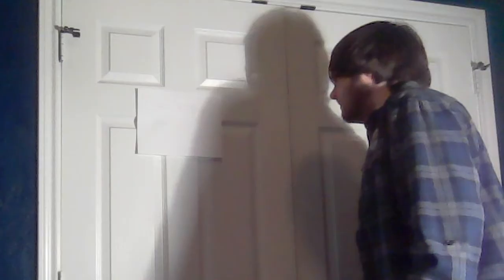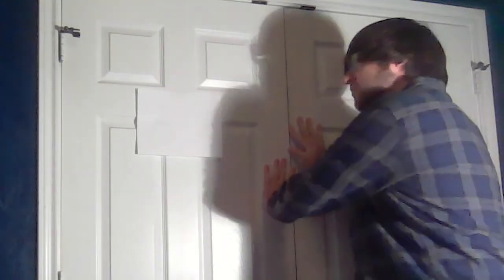What does that say? One-way door? No, not a soft lock. I'm soft locked in here? I'm gonna be stuck here for the rest of eternity. No!